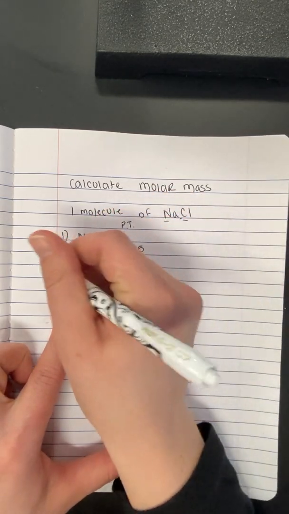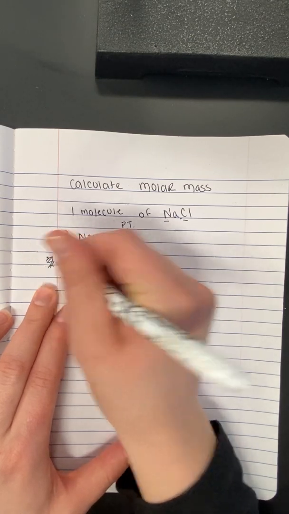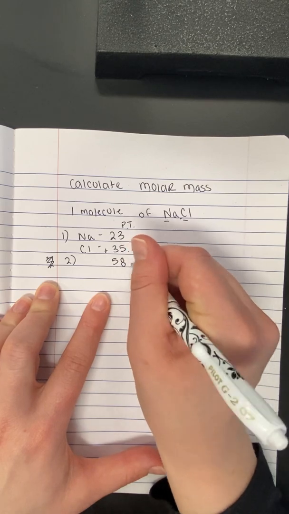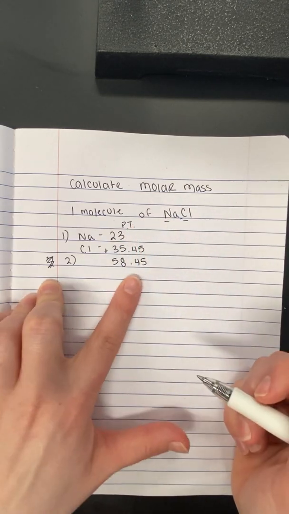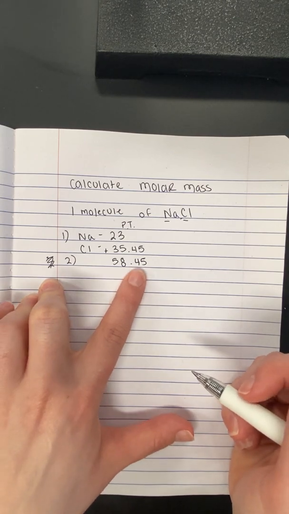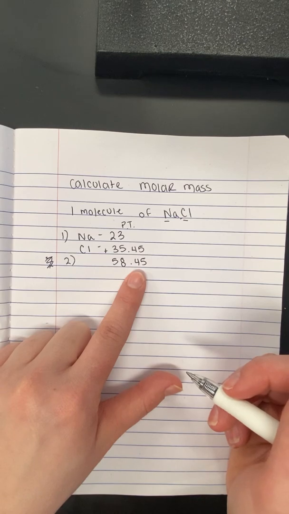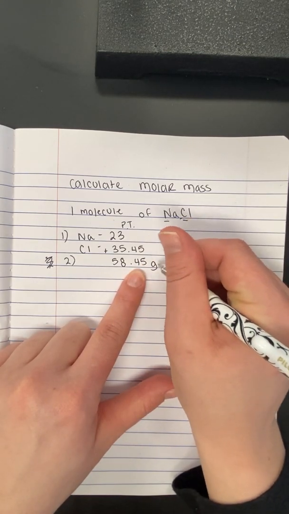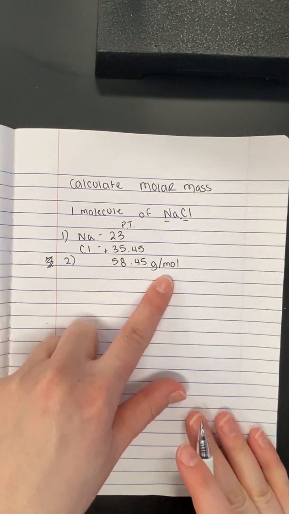Once I find both atomic masses for both parts of my molecule, then I need to add them together. So step 2 is adding these together. So I have 58.45. Now, I'm not done, okay? This would be my molar mass, but I need to attach a unit to it. Remember, my unit for molar mass is grams per mole. So it looks like this, grams per mole.